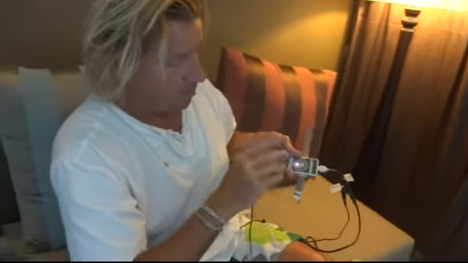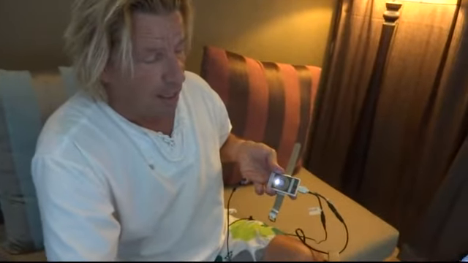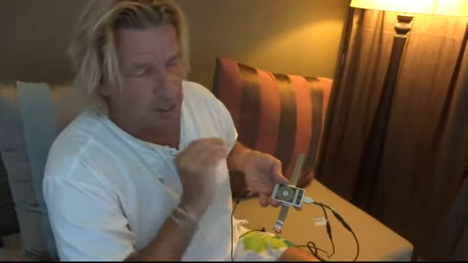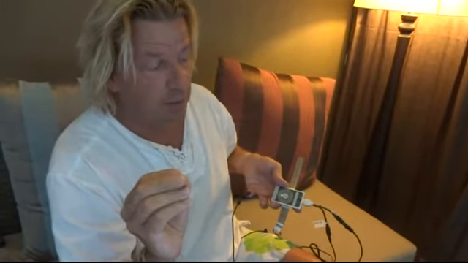So now the beamer is a whole electrocardiogram system.